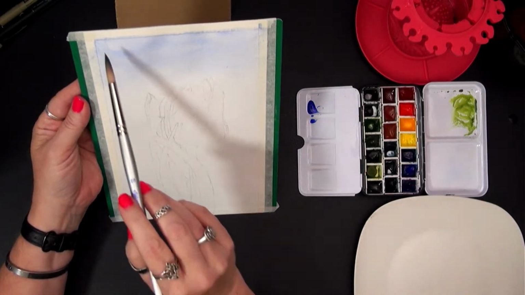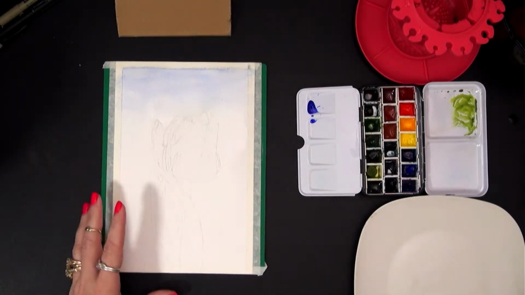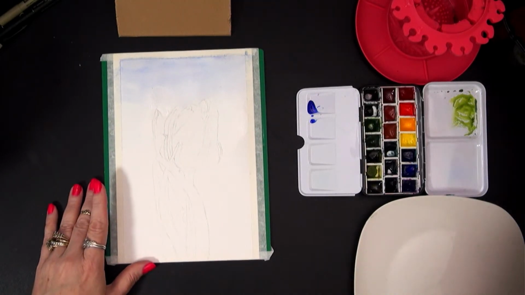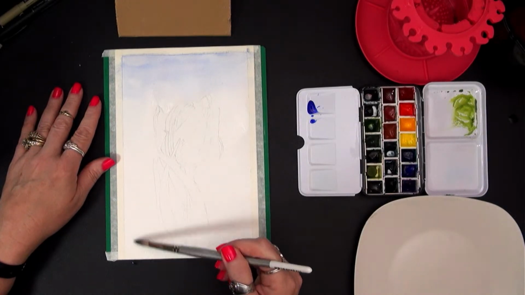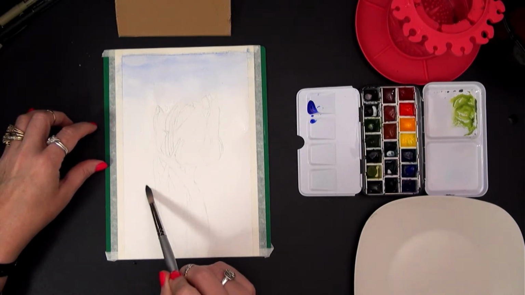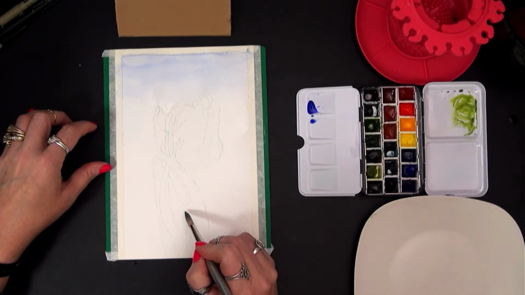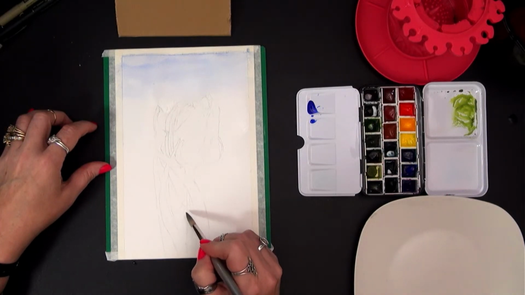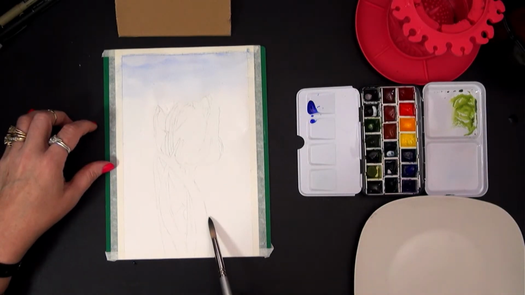All right. And then I'm going to do the same at the bottom. I'm going to wet a little bit more than I want, higher up than I want the blue to go. Right in here. There we go.